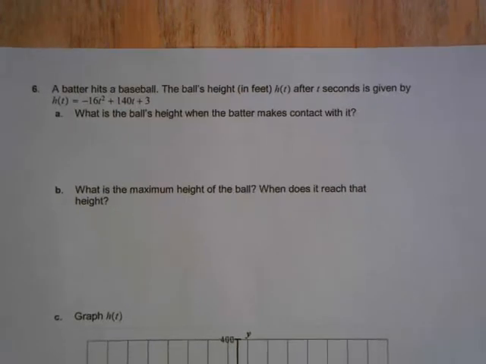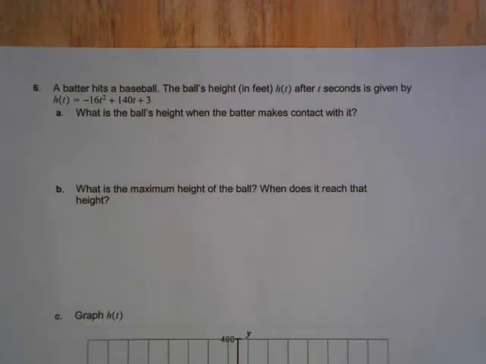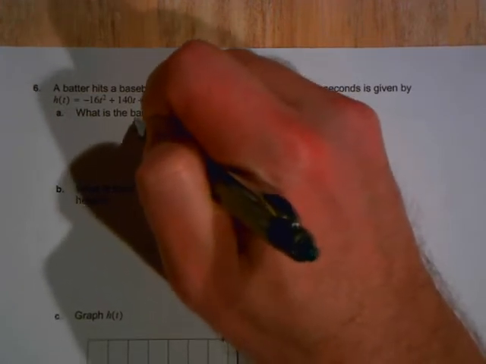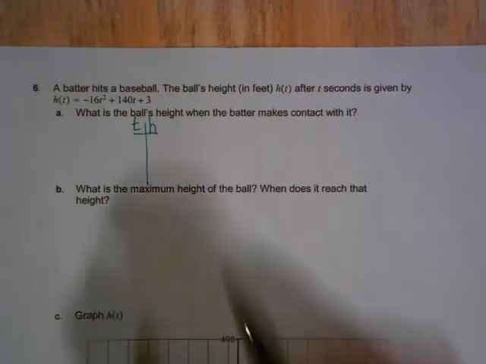Next, we have a little bit of a word problem here. It says, a batter hits a baseball. The ball's height in feet, h of t, after t seconds is given by this equation. Height is negative 16t squared plus 140t plus 3. What is the ball's height when the batter makes contact with it? That's a very fancy way of saying I want you to build a table. Of course, t is our x and h is our y.